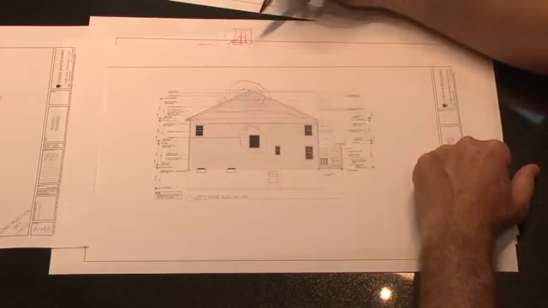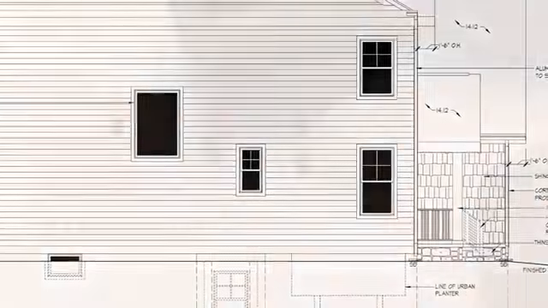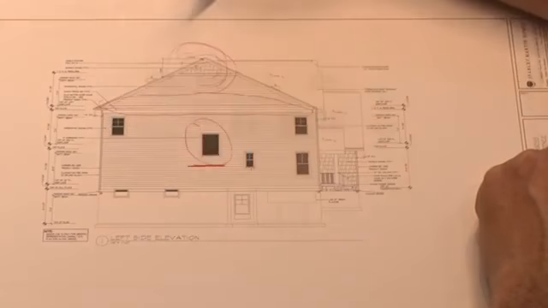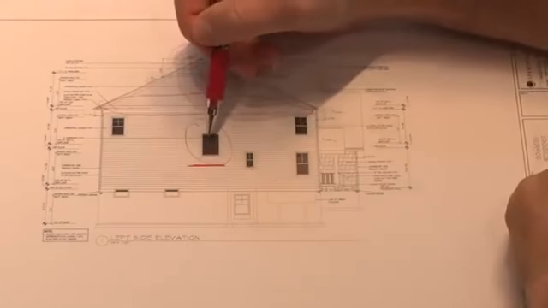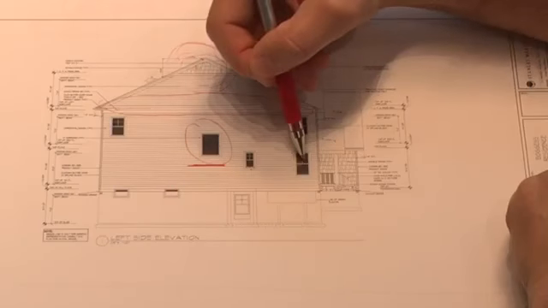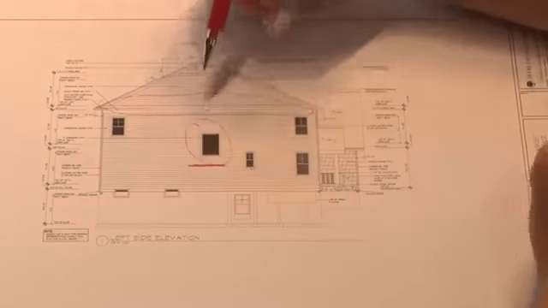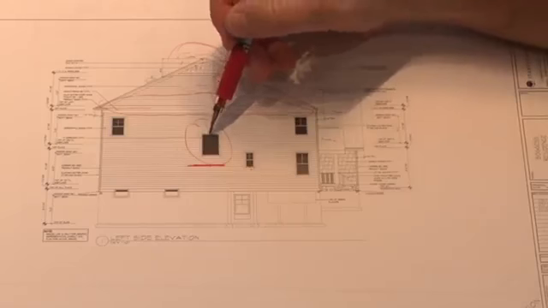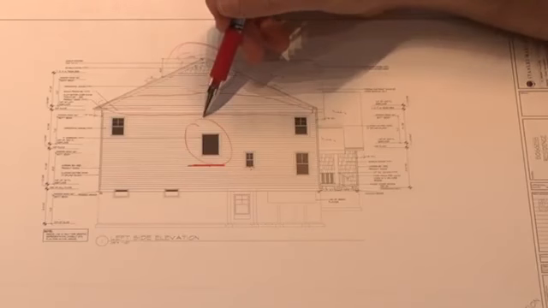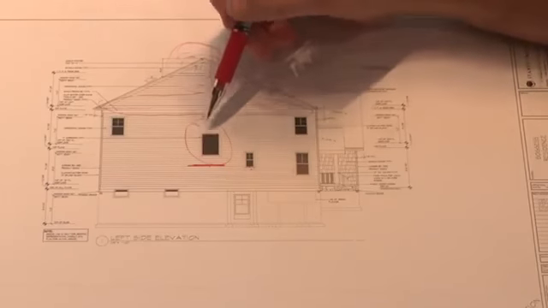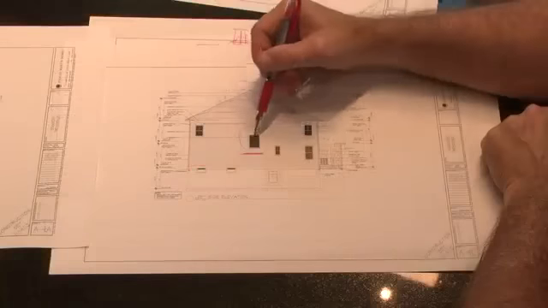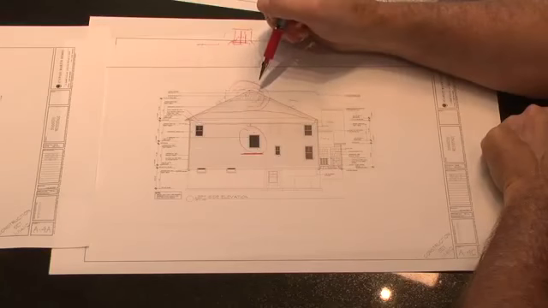This window happens to be in the stairwell. You'll notice it doesn't necessarily coordinate with any of the other windows, because if you can imagine, the stairwell is about here. So we couldn't drop this window to be at the same height as the first floor because it would be in the stairwell. And if we put this window to the height of the second floor, it doesn't provide as much natural light into the stairwell, and so therefore that's why we position the window in this location.